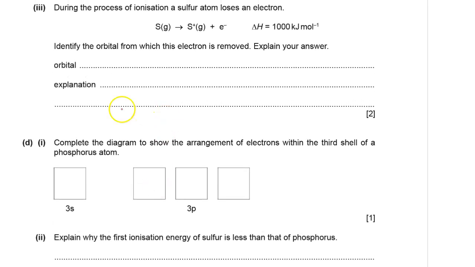Part 3. During the process of ionization, a sulfur atom loses an electron. You can see that right there. Identify the orbital from which this electron is removed, and explain your answer. So this is a sulfur atom, then an electron is removed to get a sulfur ion plus an electron.